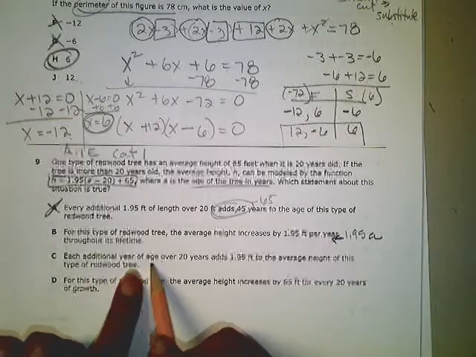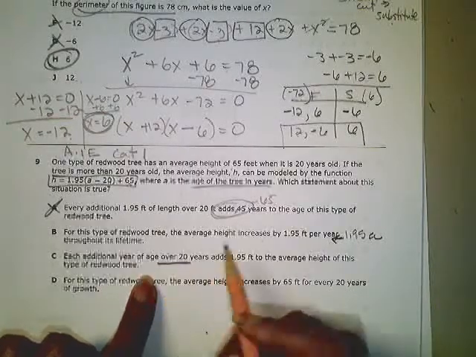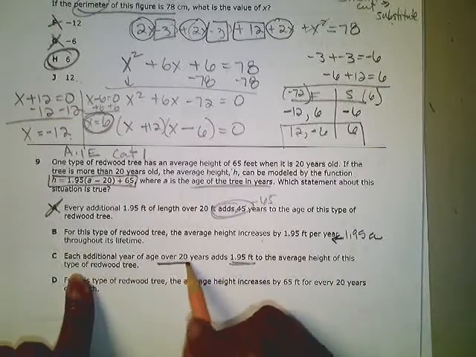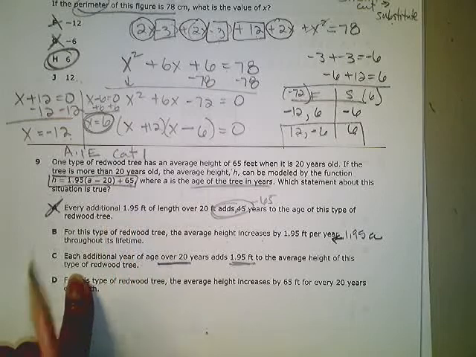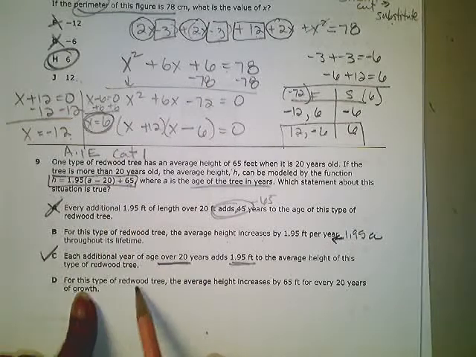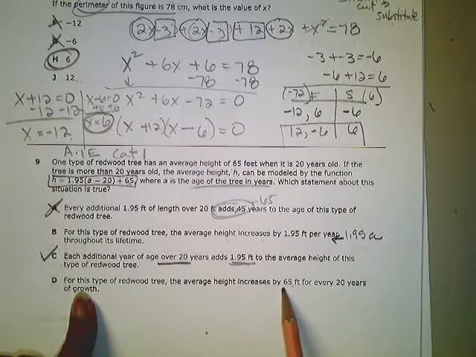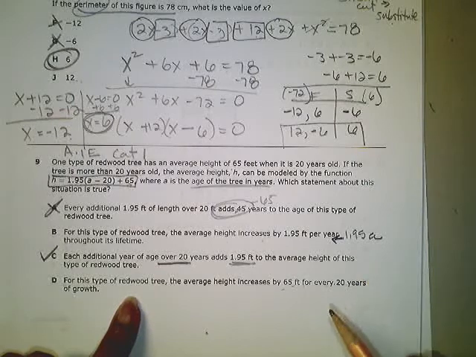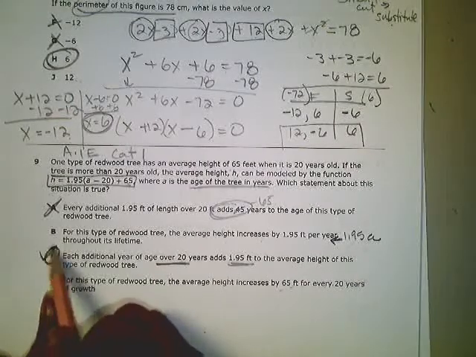Each additional year of age over 20 adds 1.9 feet to the average height of this redwood tree. This is the one that's identifying all the parts of my situation. For this type of tree, the average height increases by 65 for every 20 years. This is forgetting the 1.95. So C is my answer.